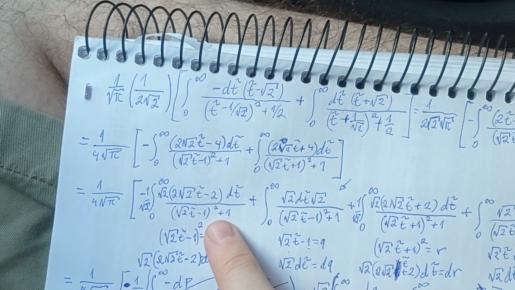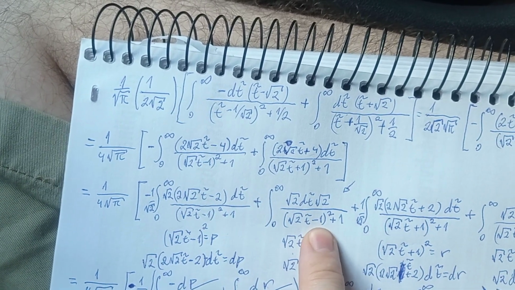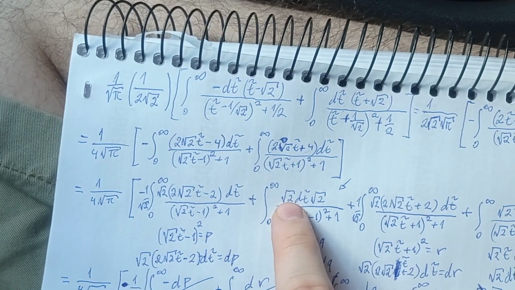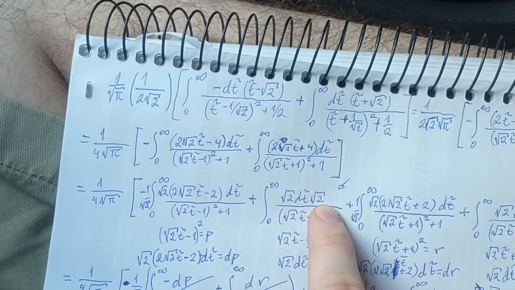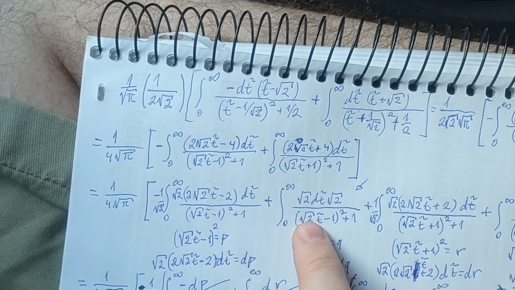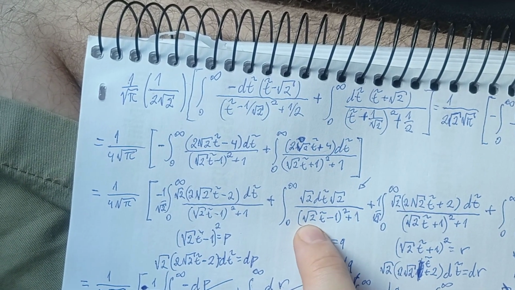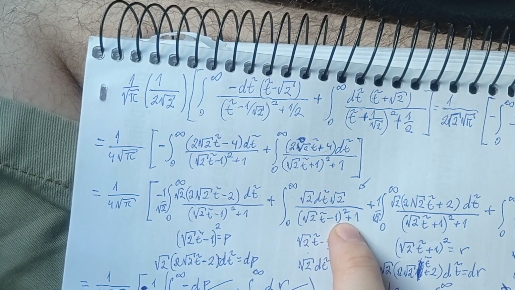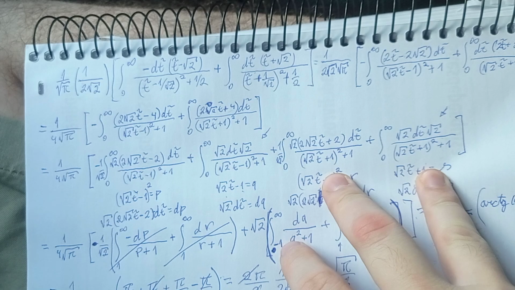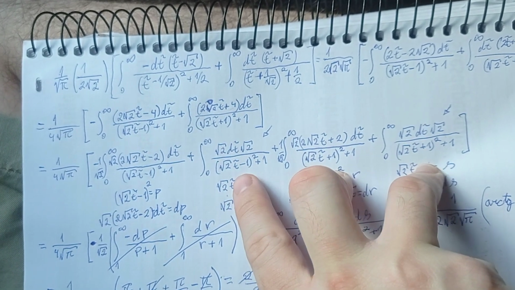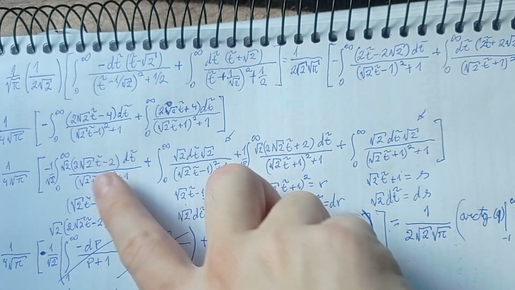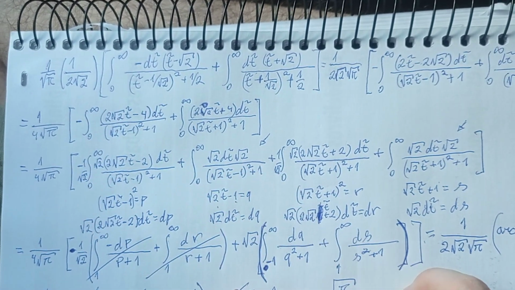This term has a leftover term that is plus the integral from 0 to infinity of the square root of 2 dt tilde times the square root of 2, divided by the square root of t tilde minus 1 squared plus 1. And the other terms are similar, but instead of minuses, we have pluses, including this minus outside here.